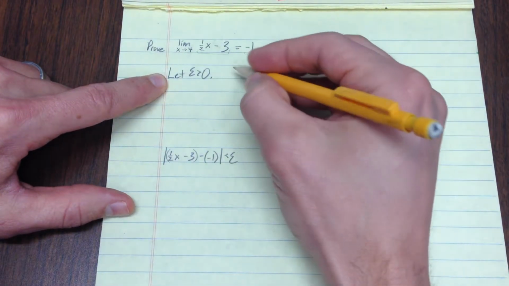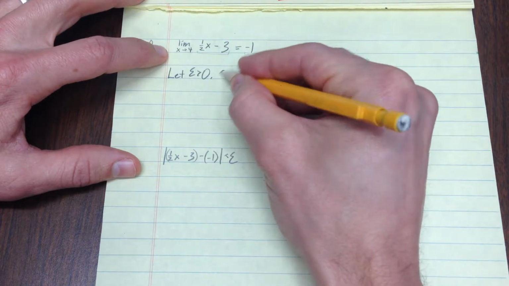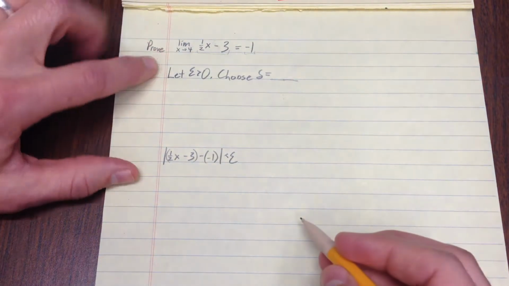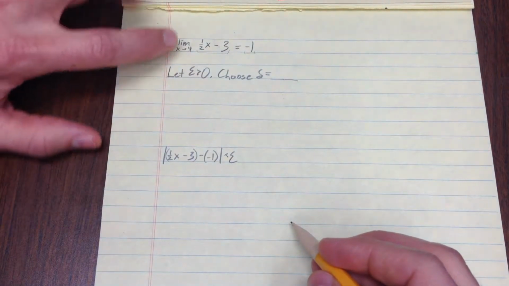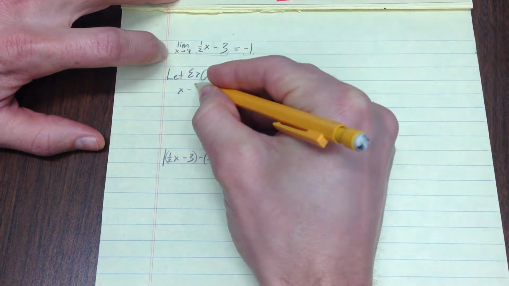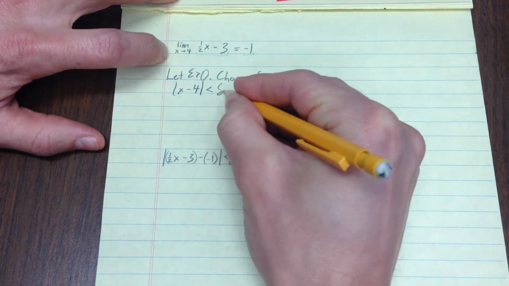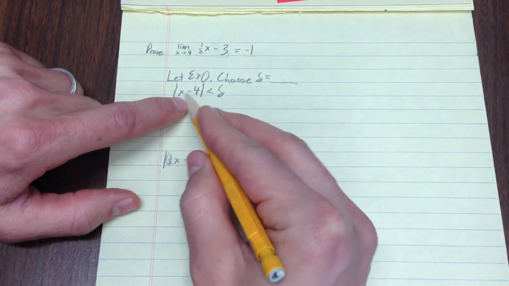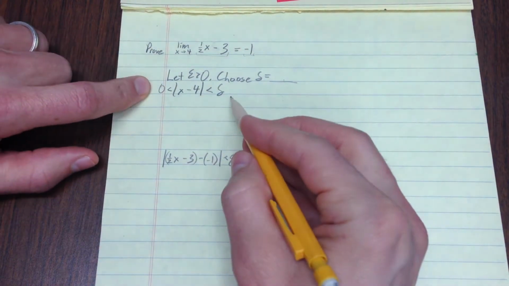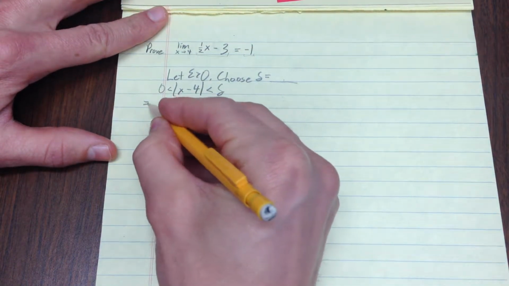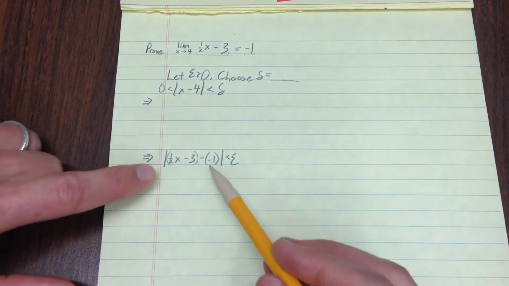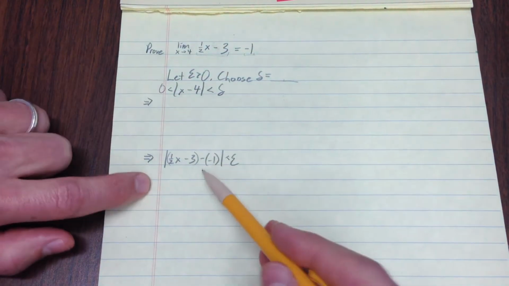Now, the second piece of the definition is as close as you need the output to be to L, there exists a delta. So I can choose delta equal to, and I'm going to leave that blank for now. Then I'm going to say as long as x is a distance of less than that delta from 4, so the distance between x and 4 is less than delta, and it also should be greater than 0, then that implies something else. I'd like to somehow lead from here to the fact that as long as the input's close enough, the output's close enough.